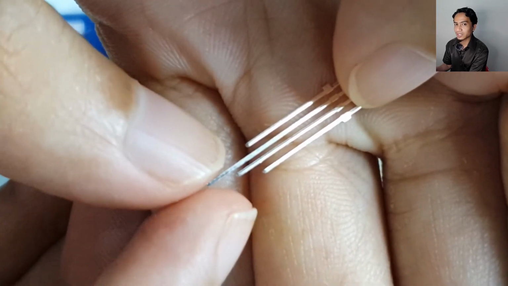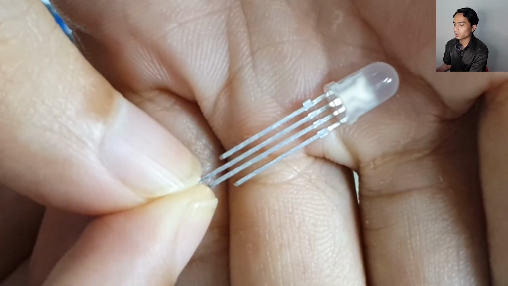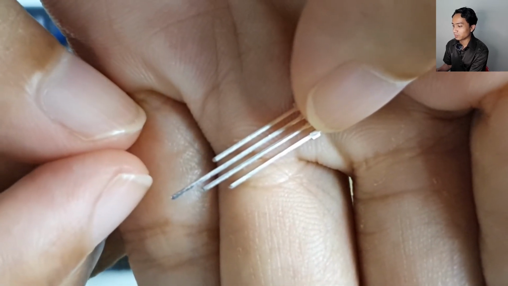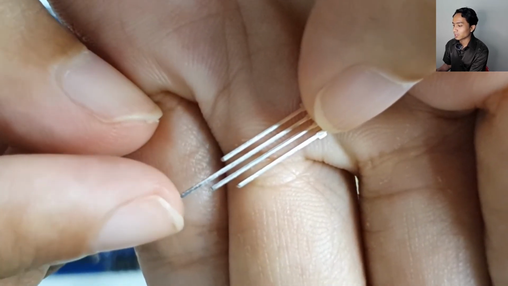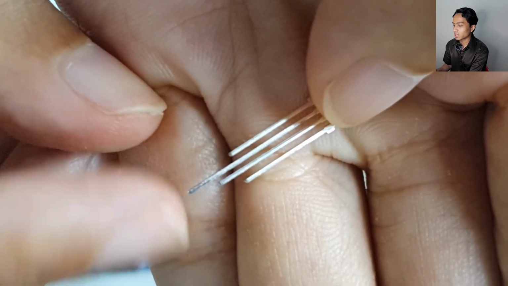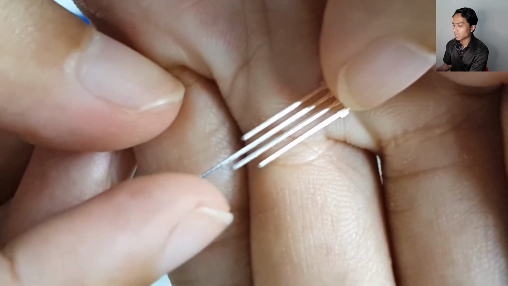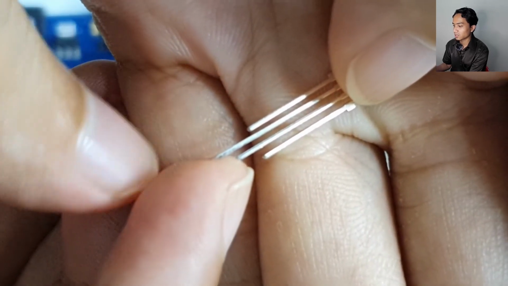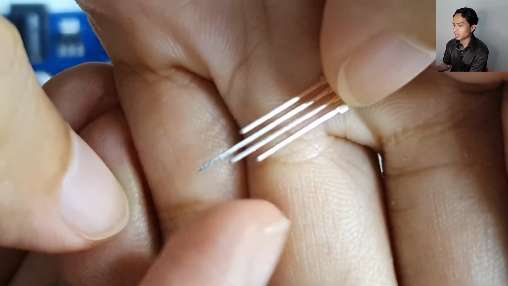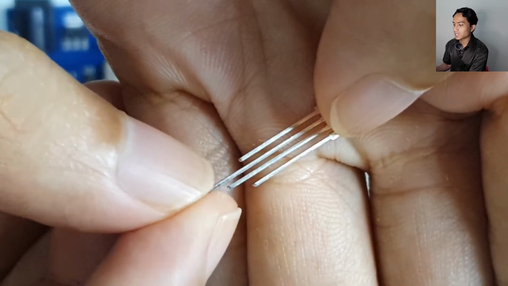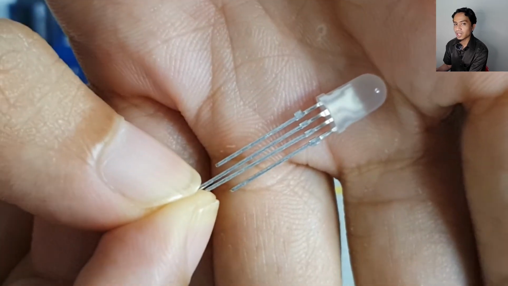So if you have this Tricolour RGB, you can check this. Make sure you refer to this video, where the longest one is the cathode, and then here is the red color. Besides the cathode is the green color, and at the end is the blue color. So this is the RGB LED.